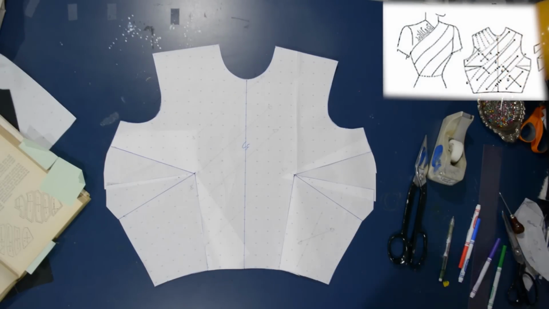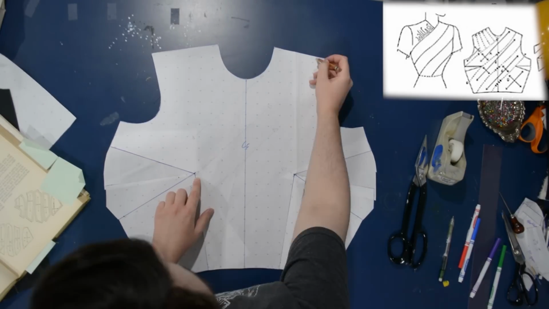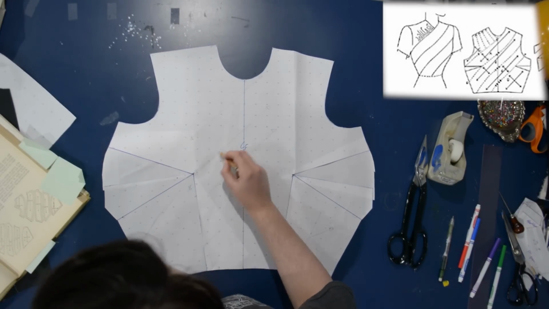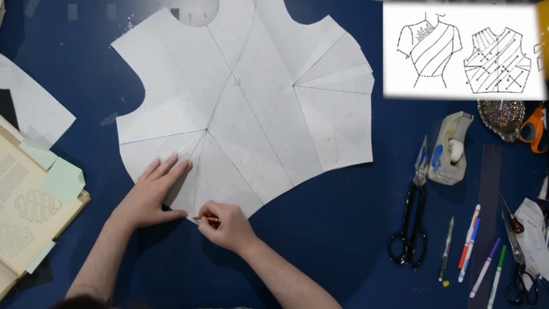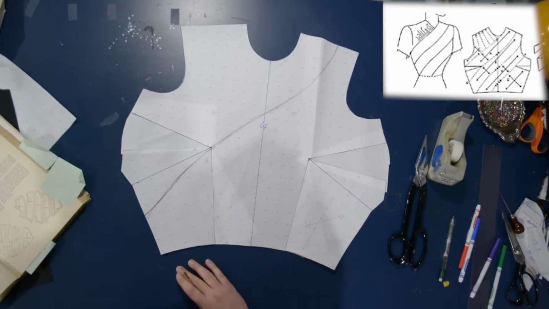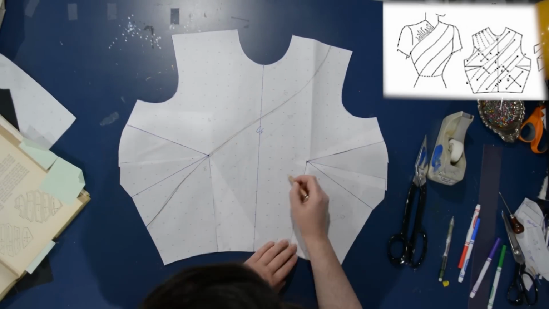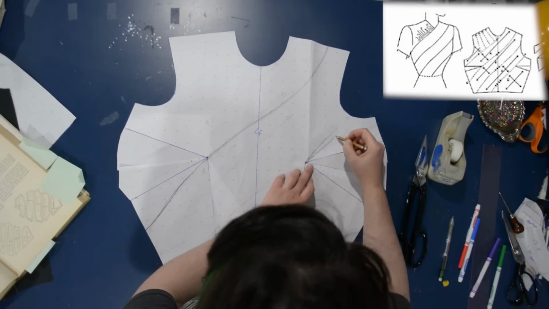So again, we're going to separate this off into these kind of curvy stripes. So you can see the drawing here up in the right hand corner of what these look like. They are kind of wavy, these stripes, and it's funny because you draw them a little bit curved and they look straight on the body because the body, of course, is curved. So it's all optical illusions, really.